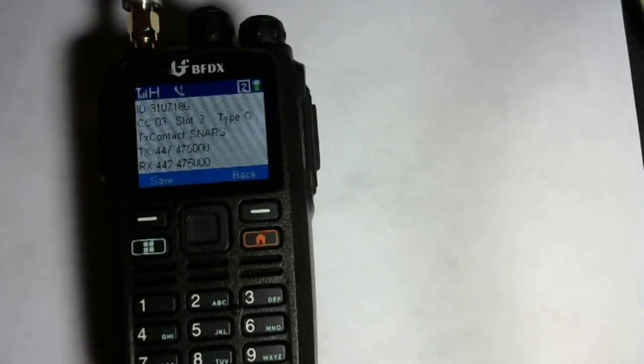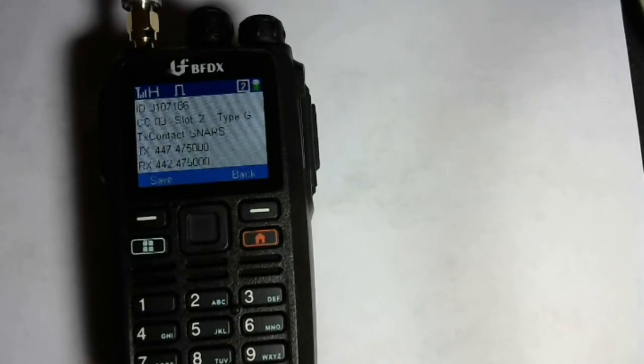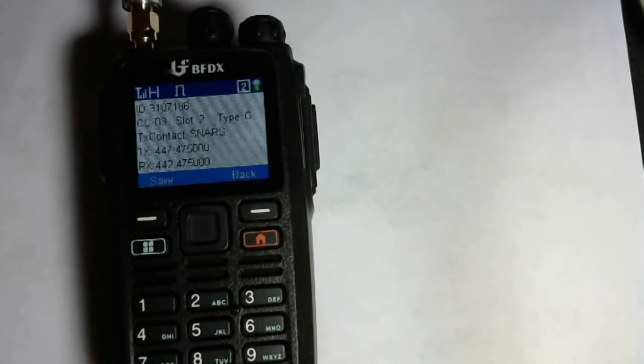Now that transmit contact is one that I have already stored in the radio. That's the local Sierra Nevada Amateur Radio Society talk group. If you don't have a particular transmit contact stored in your radio, then it will just show the number of the talk group.